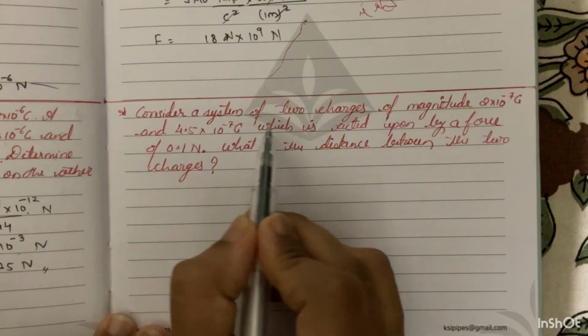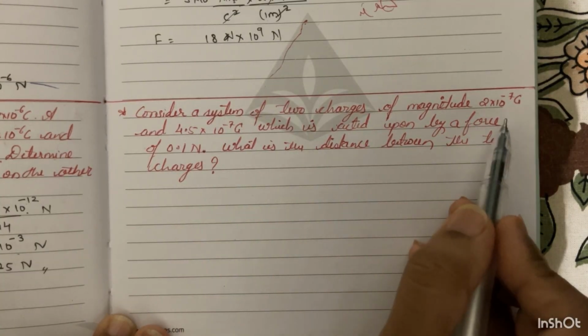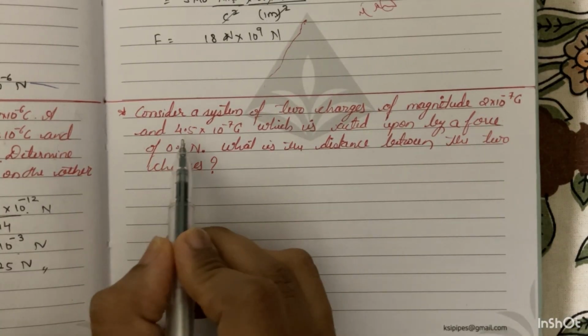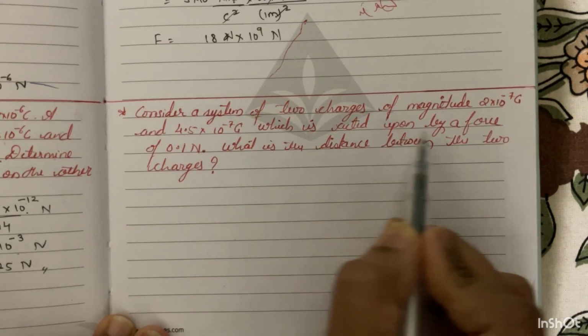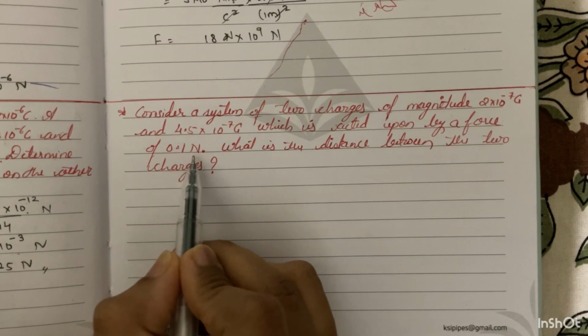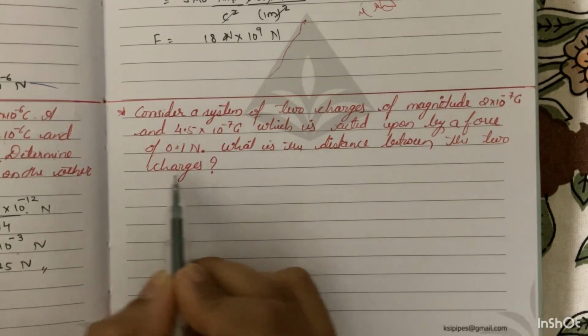Consider a system of two charges of magnitude 2 into 10 raised to the power negative 7 coulombs and 4.5 into 10 raised to the power negative 7 coulombs, which is acted upon by a force of 0.1 newtons. What is the distance between the two charges here?